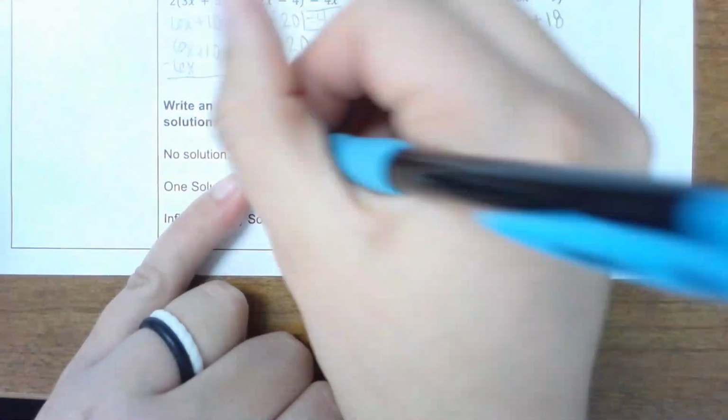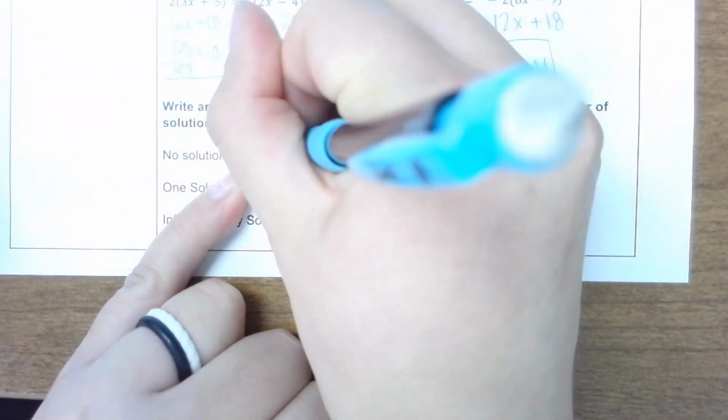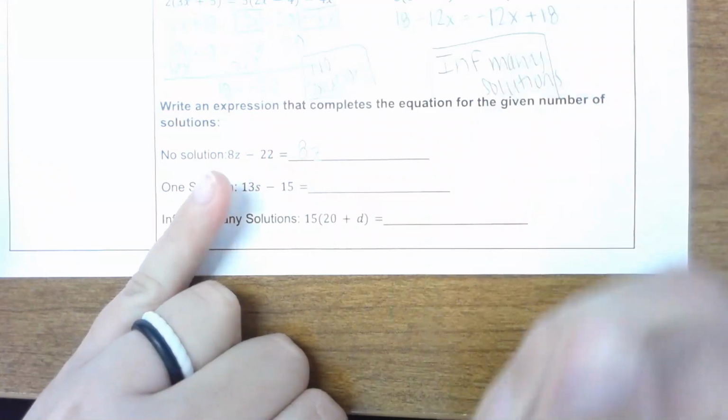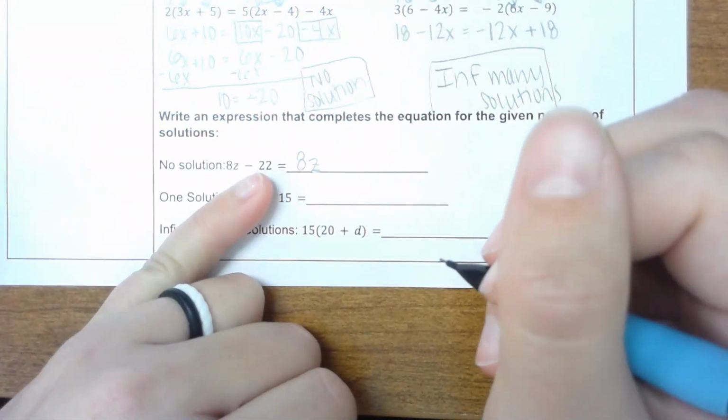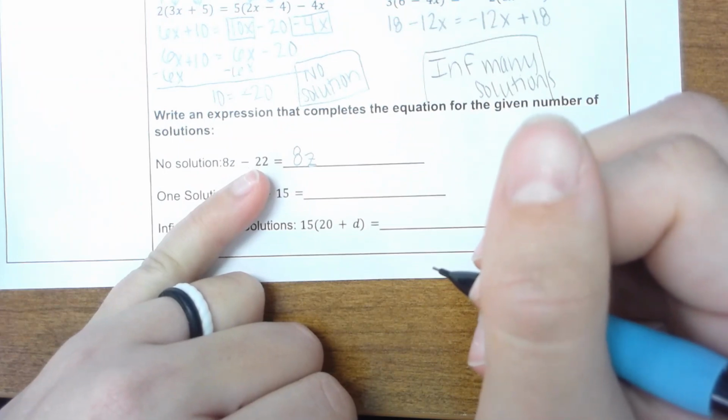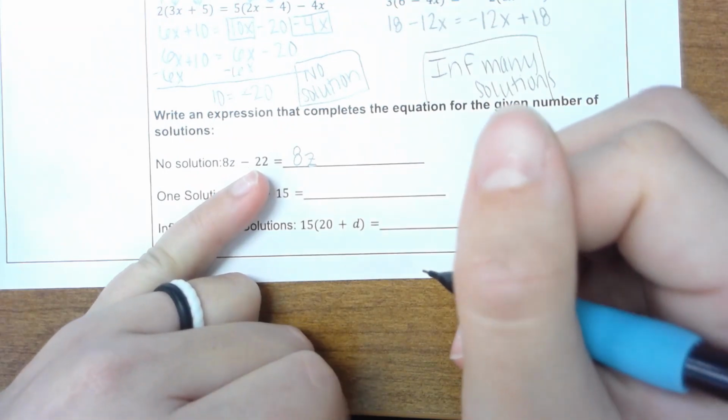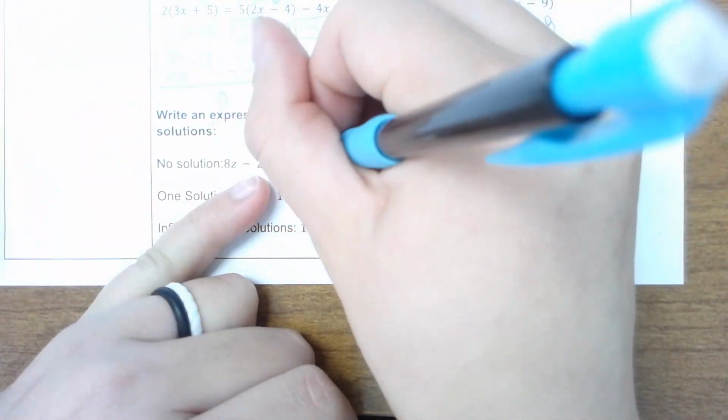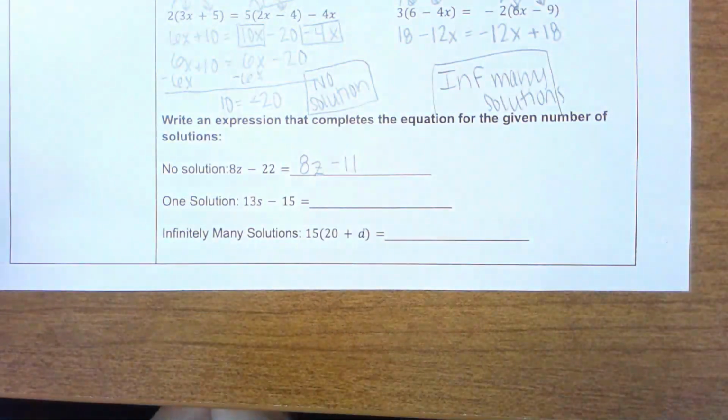So again, to have no solution, I need to keep an 8z over here on the right side. However, I need a different constant. So I just need any number other than negative 22. So let's just say I put negative 11. So as long as you have the 8z on the right side and any other number other than negative 22, you have an expression that completes a no solution.